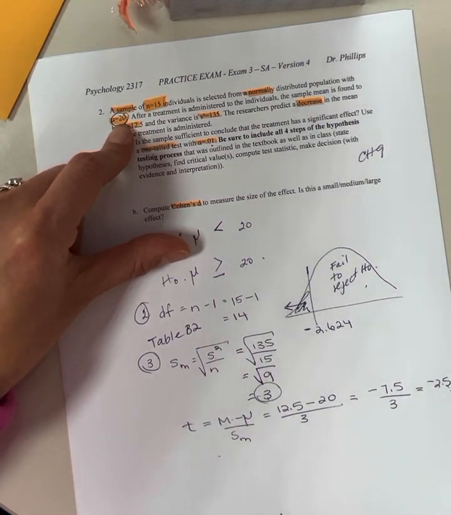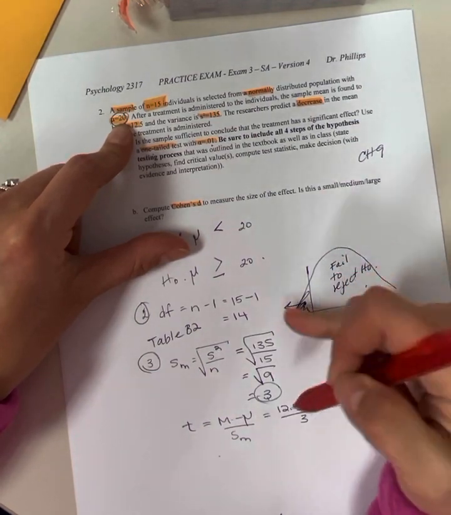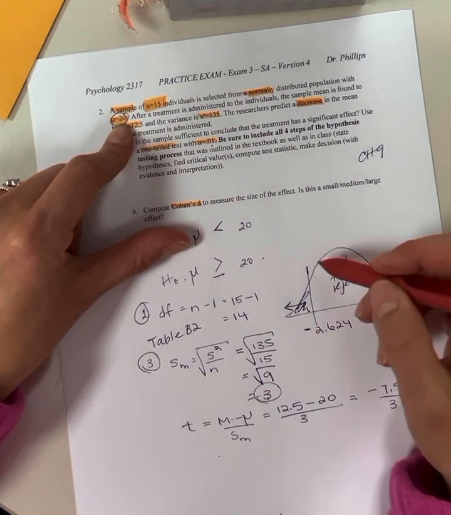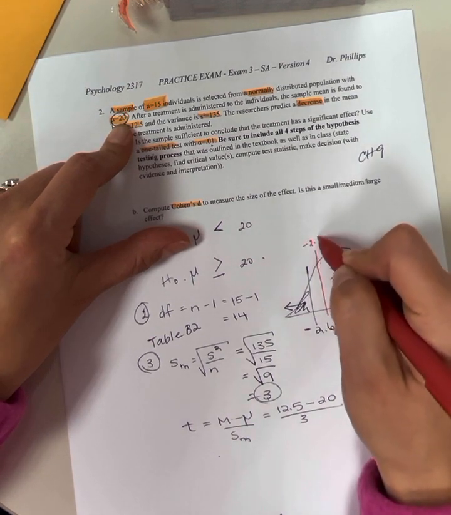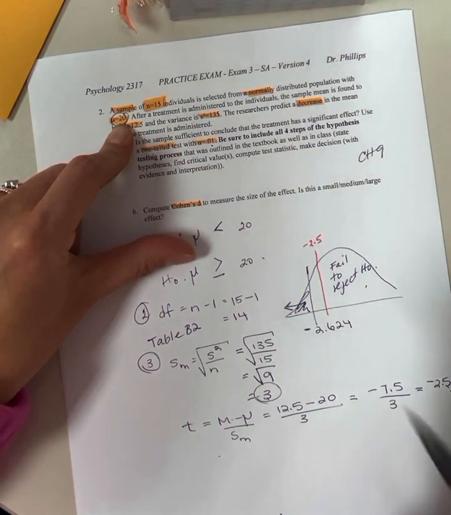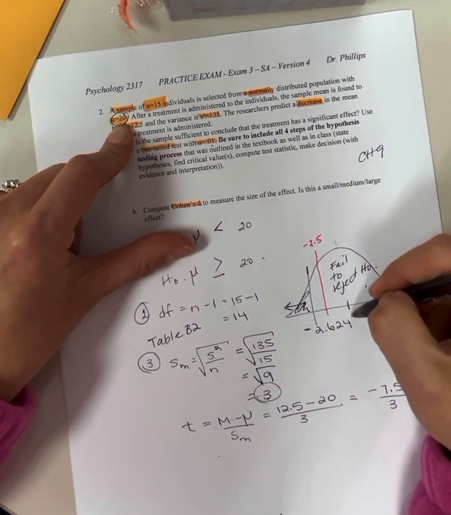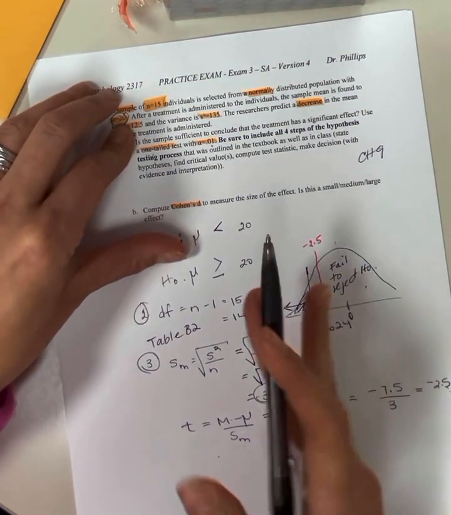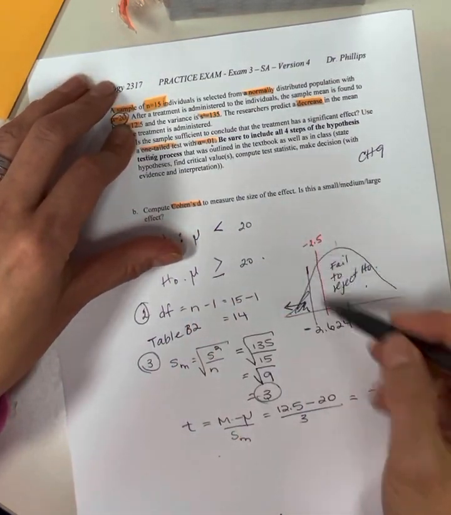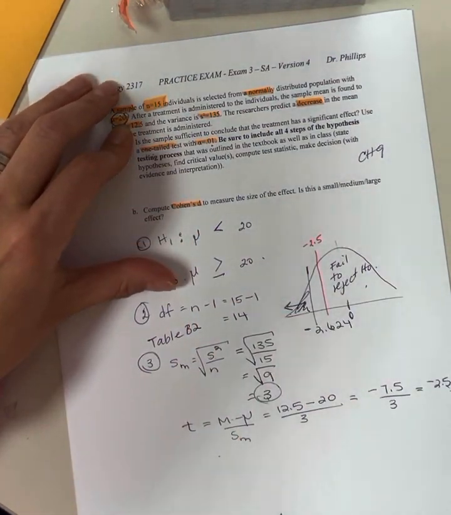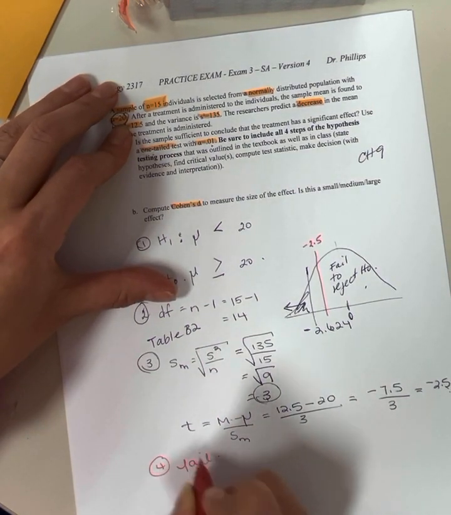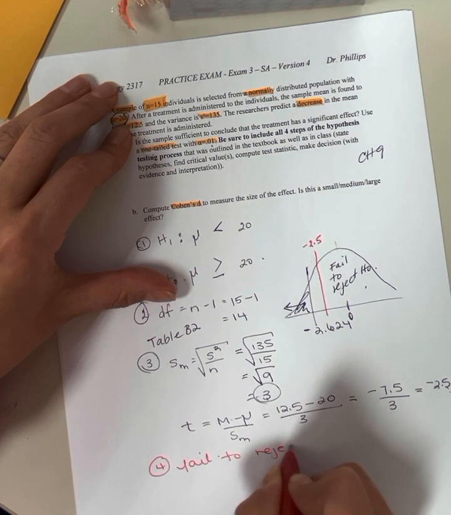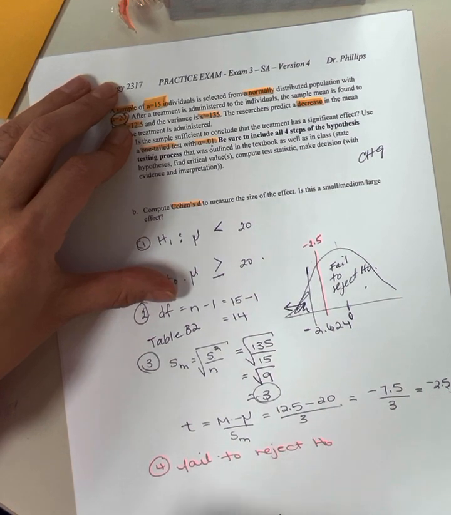I'm going to take my red pen because it makes it more visible on this diagram. And I'm going to put that value. So negative 2.5. Consider that the middle of this distribution right here is 0. Okay? So 2.5 is in this fail to reject region. So step 4, we're going to fail to reject the null.